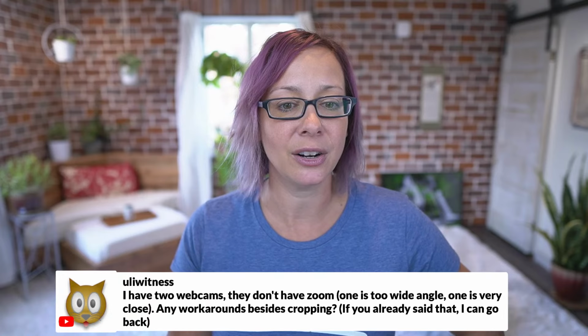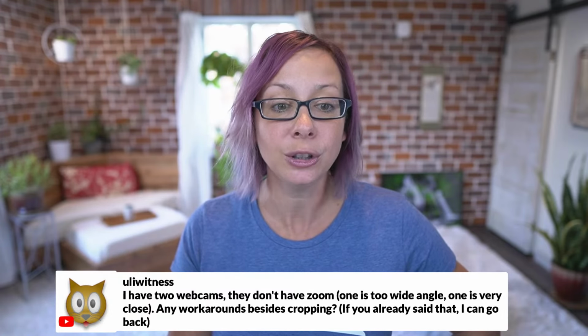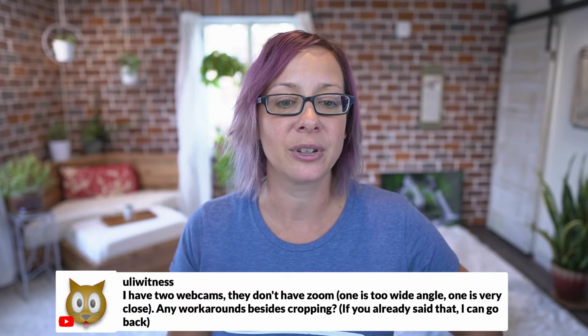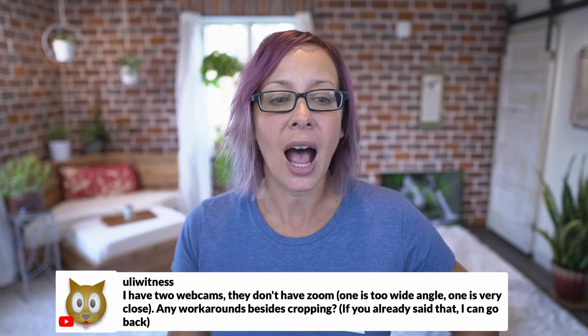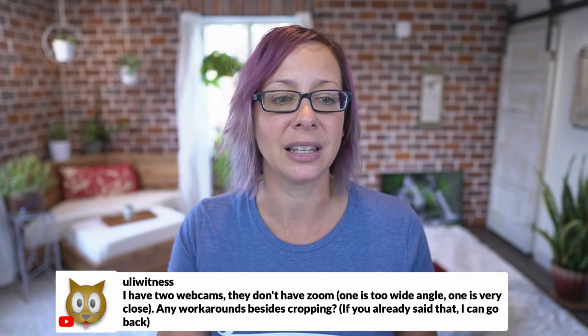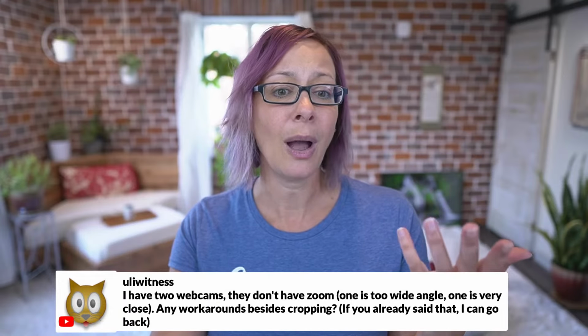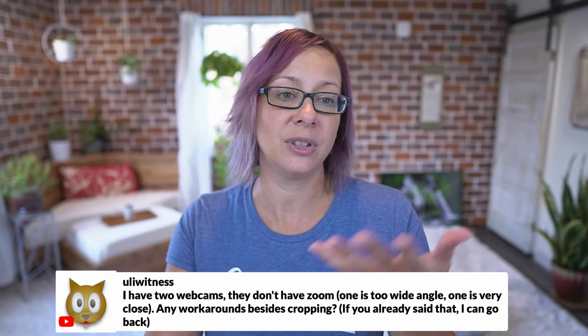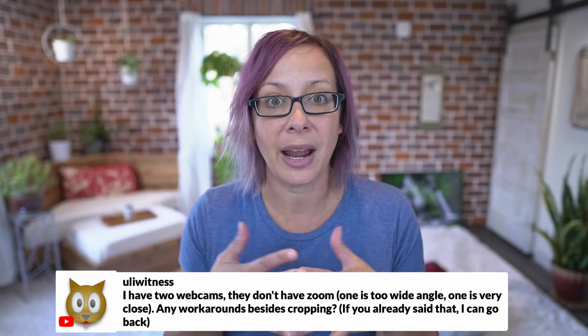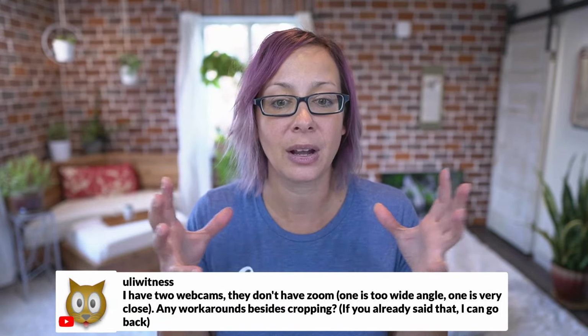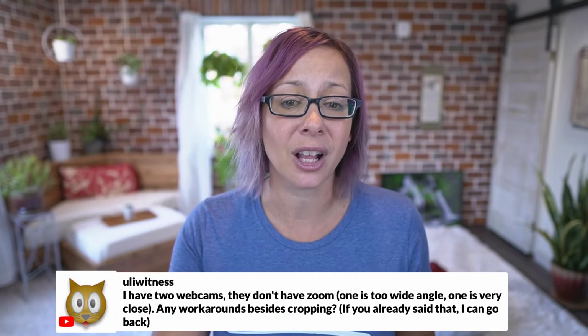I have 2 webcams. They don't have zoom. One is too wide angle. One is too close. Any workaround besides cropping? No, I didn't talk specifically about that scenario. For the wide angle one, you see how wide angle mine is, right? I cropped that in. In terms of the close one, you can set it further back, because hopefully you're using a different mic, a USB mic at least, and you can just set that further back. Maybe that will help you.